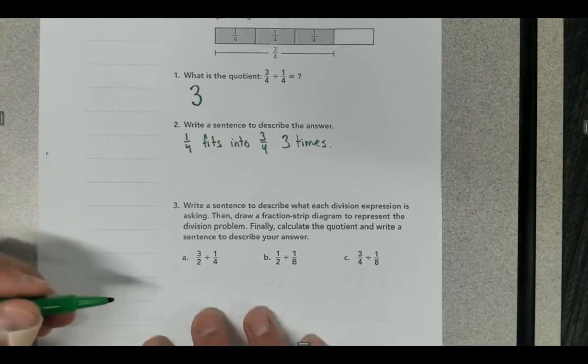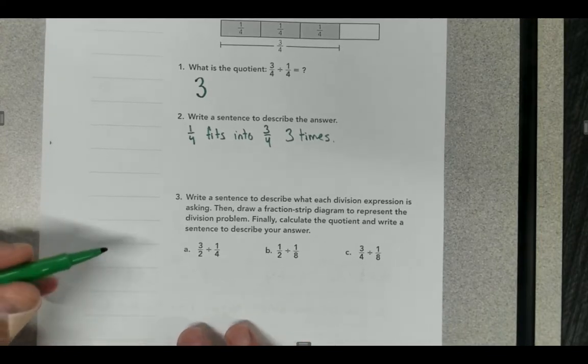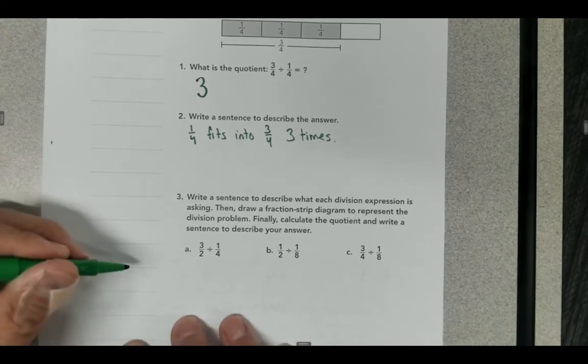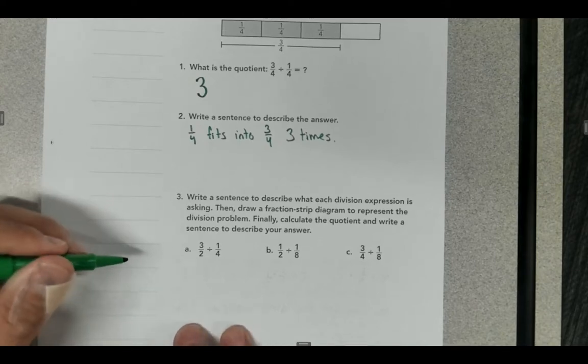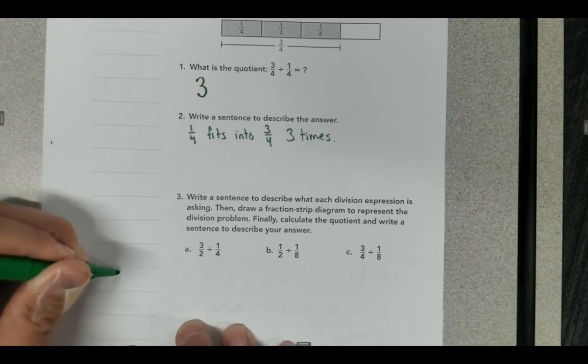All right. Then write a sentence to describe what each division expression is asking. Then draw a fraction strip diagram to represent the division problem. Finally, calculate the quotient and write a sentence to describe your answer.